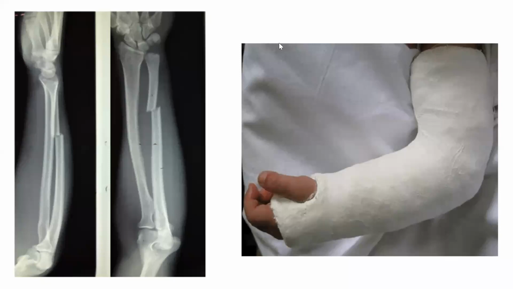There are two X-rays. The first one is a lateral X-ray of the forearm extending from the elbow joint up to the metacarpal bones, and there is a distal ulnar fracture, possibly at the junction between the middle third and the distal third of the ulnar bone.